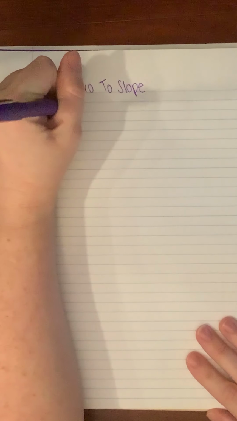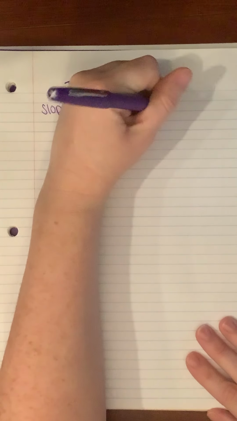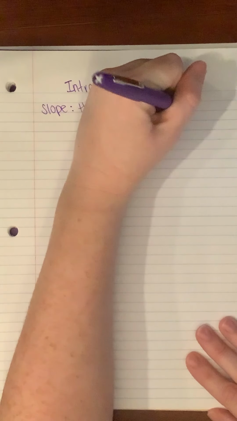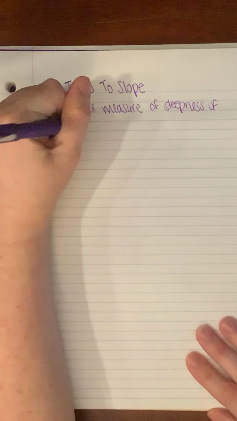So, slope. The definition of slope is the measure of steepness of a line.